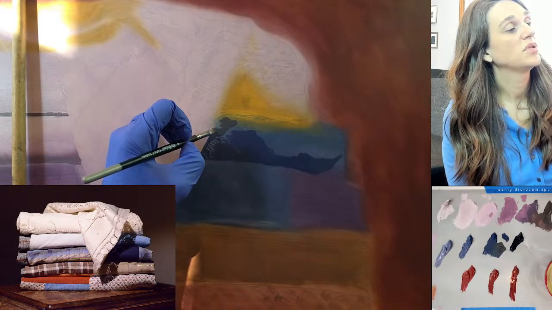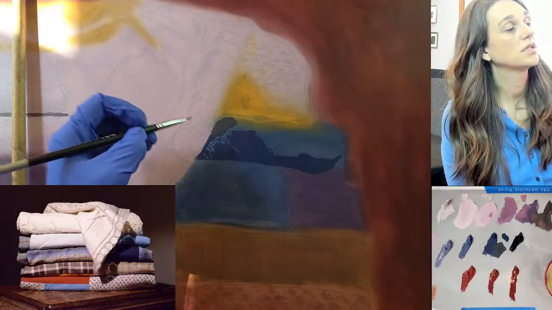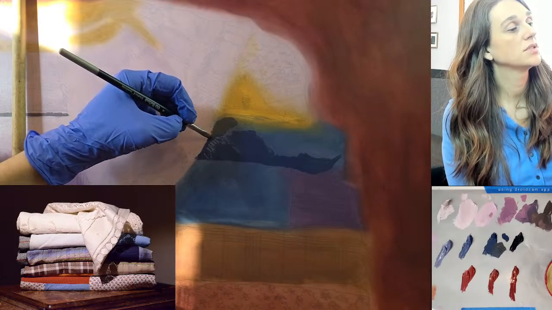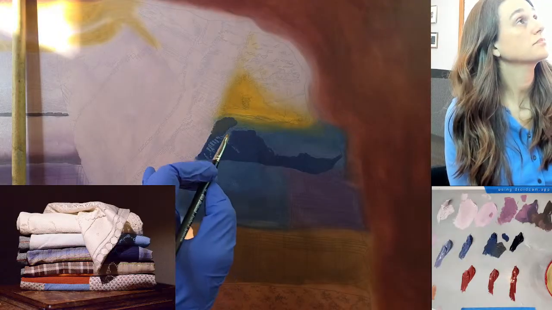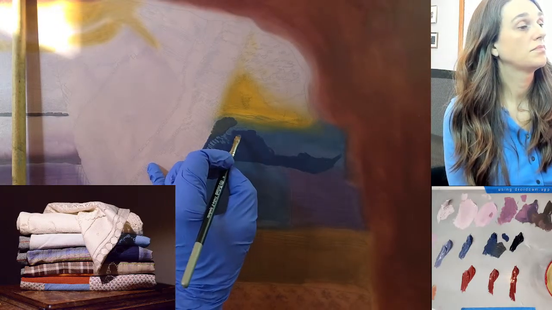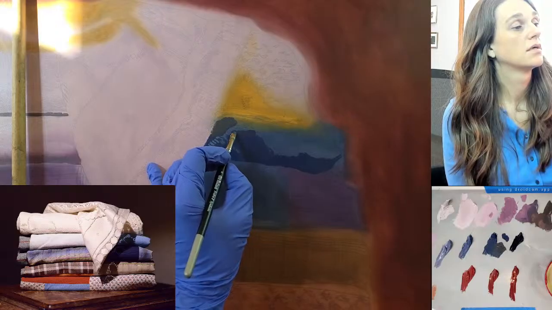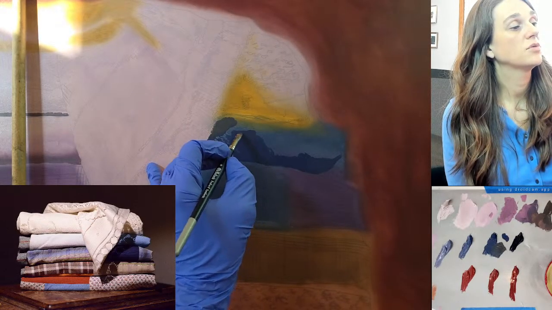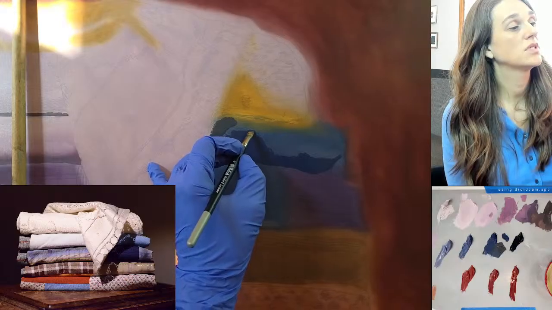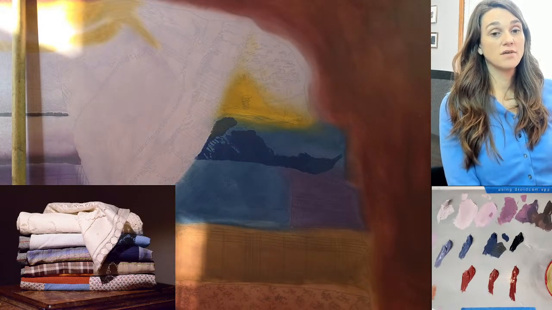I'm just going to let it blend with the blue, so it's a very gradual transition. You're not seeing a hard line of where we go from green into blue. So we'll just kind of blend this a little bit. And again, we'll bring this up to the top here a little bit, and keep that edge soft. Always thinking about what the edges are doing, what the light and the shadow are doing. Do I need a hard edge or a soft edge?